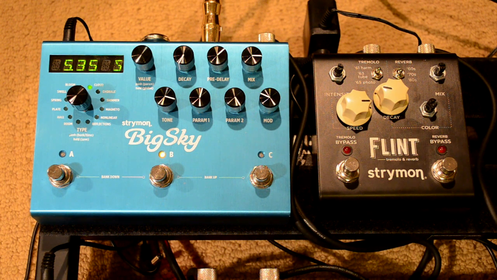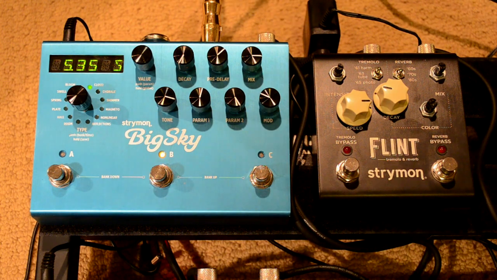That's pretty subtle, and obviously there are a few ways to get the reverb and delay out of your way. One would be turning down the decay so there's not as much reverb going on. But this is to me one of the best uses of pre-delay in reverb pedals for guitar players anyway.